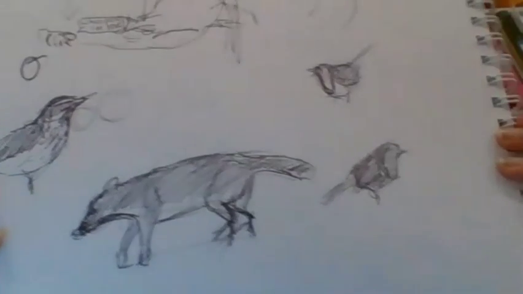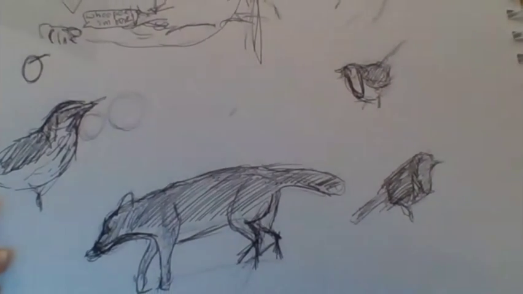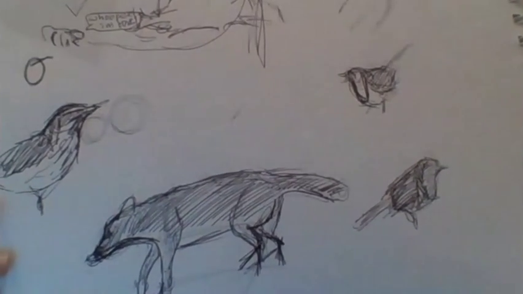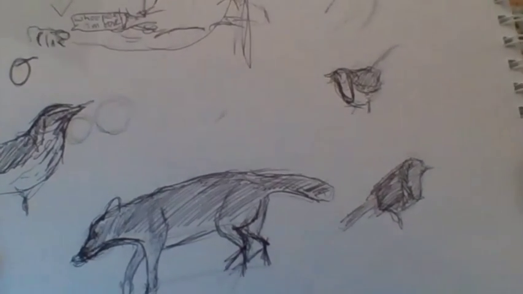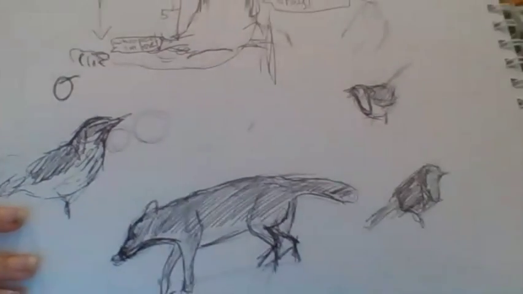I tried signaling to the drivers to stop, but they stopped anyway. Oh, good. And it crossed the road and then went around the post office. I don't know where. That is so exciting. Oh, wow. A little white tail tip. Oh, that really feels like a fox to me.